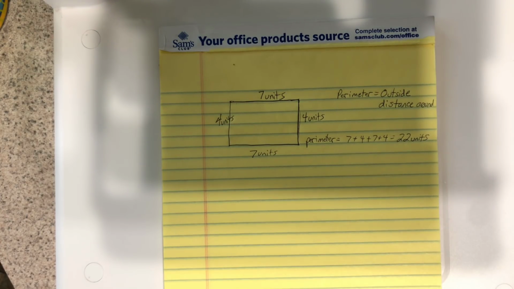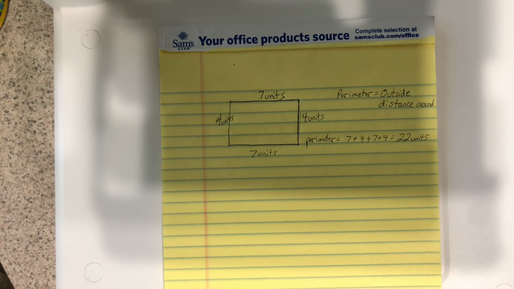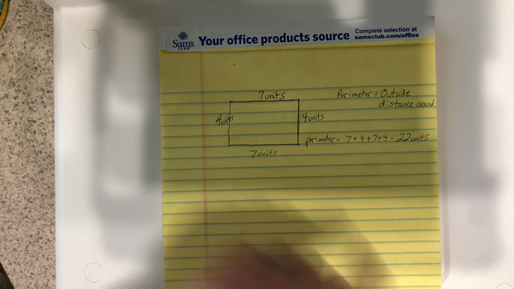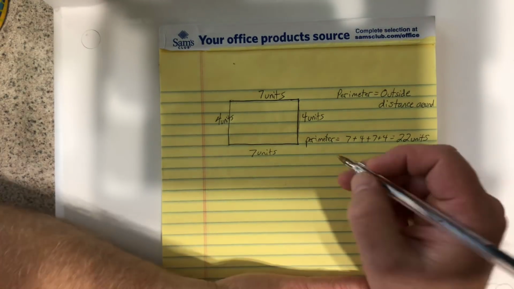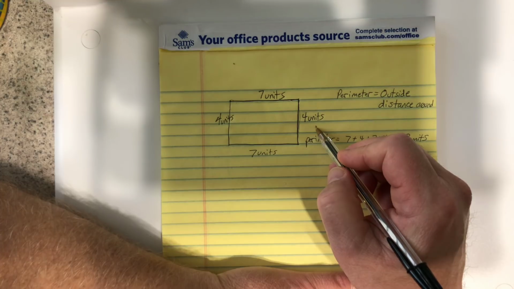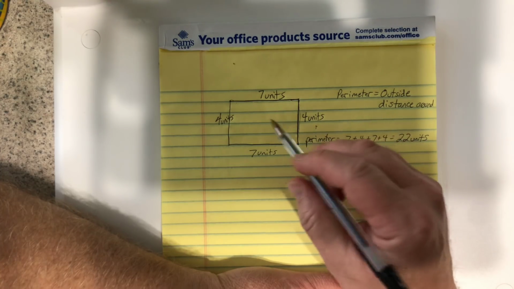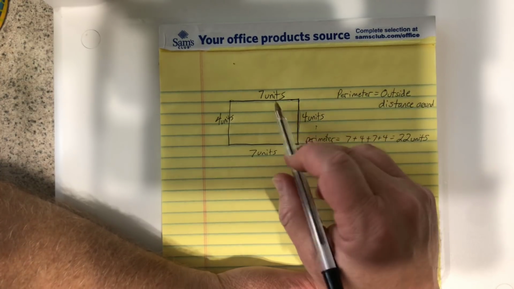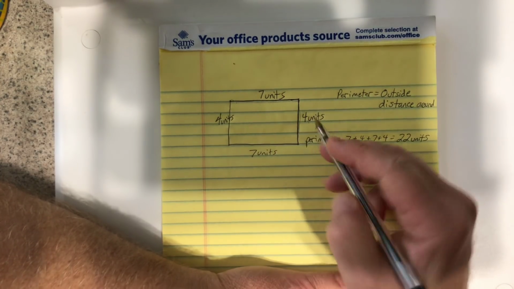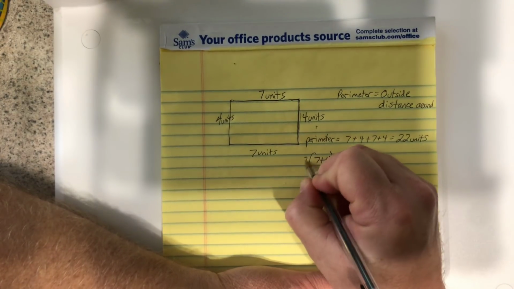Now, there is a quicker way to do this. We can combine and multiply. So if we take a look at length times width, 7 times 4, or I'm sorry, 7 plus 4, length plus width, so 7 plus 4, and then we times that by 2.